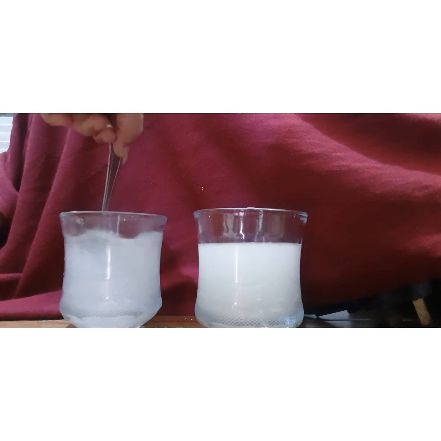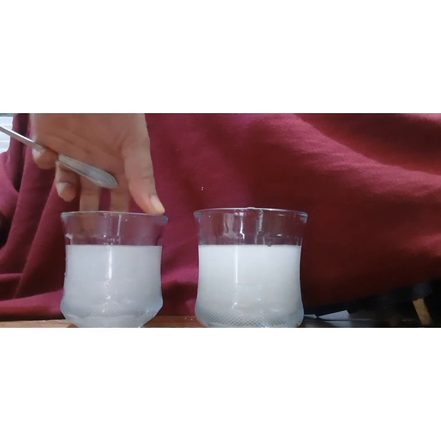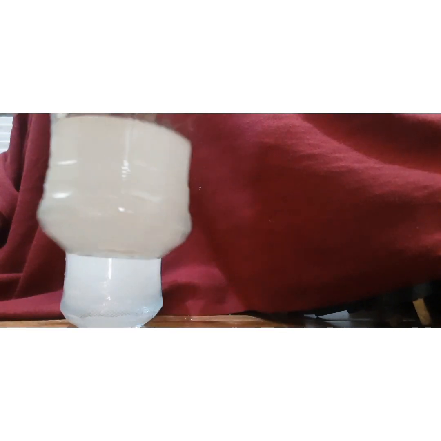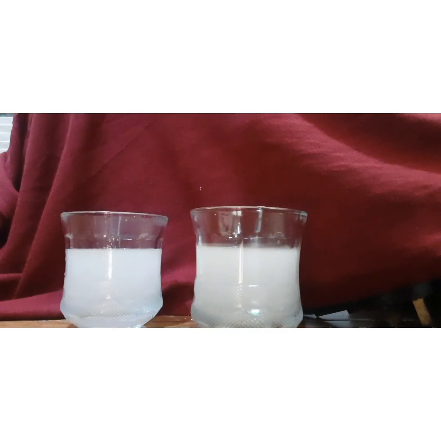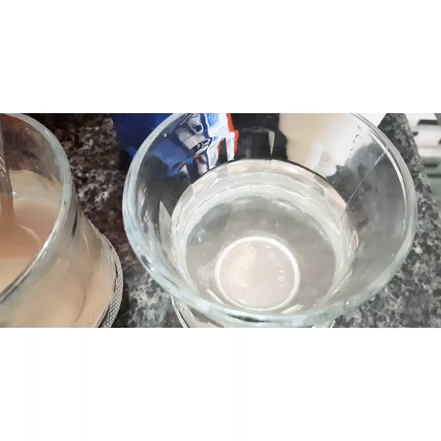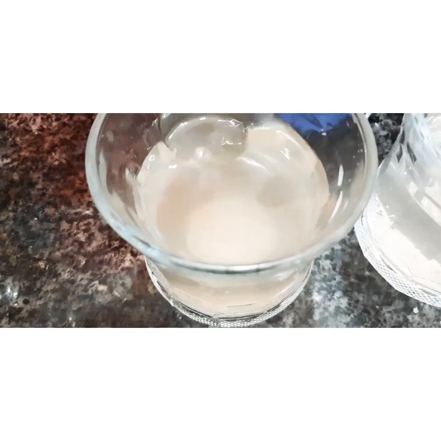Now I'm mixing the hot water. 1, 2, 3, up to 10. And you can see some salt left behind in the cold water, and in the hot water salt is completely dissolved. Now you can see this is the hot water and this is the cold water.